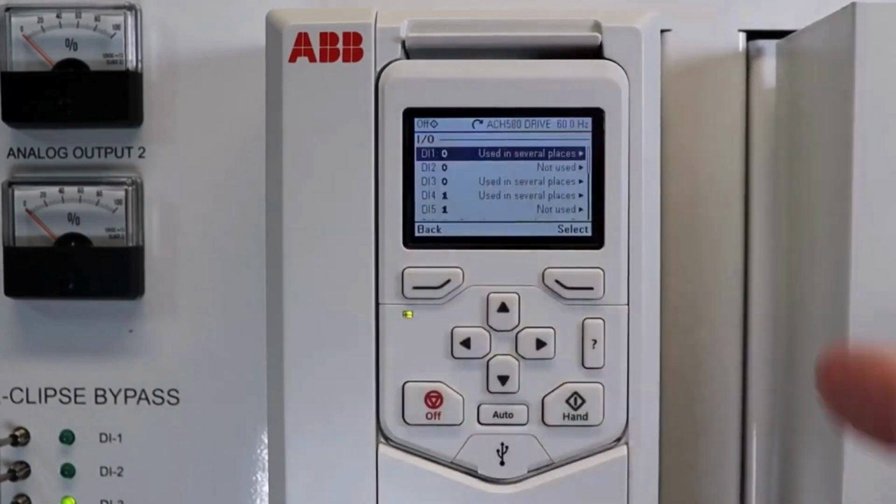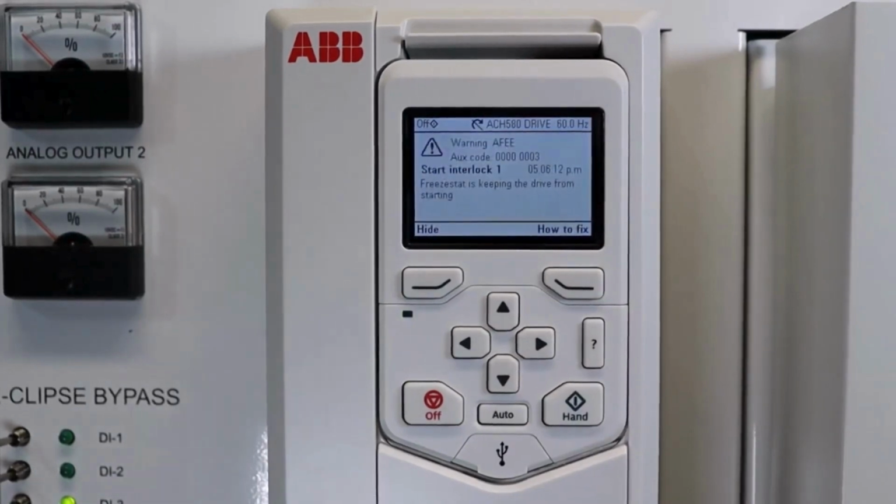So let's get back to the digital inputs and look at what we can do with this. As you can see right here, DI4 is high right now. I'm going to change the status of DI4 and make it low. There it is. At that point, a start interlock for FreeStat has occurred.